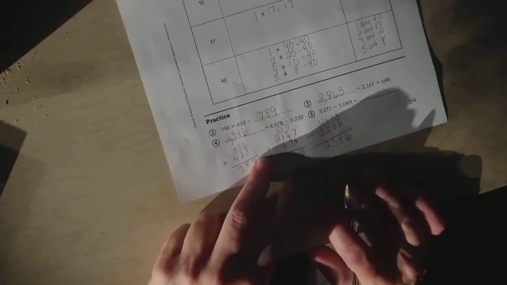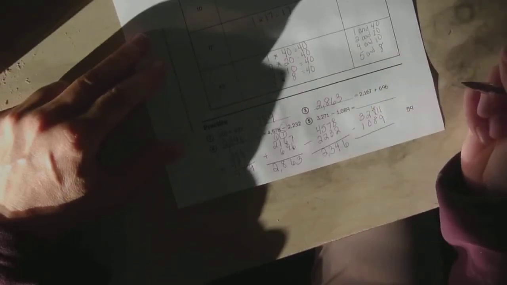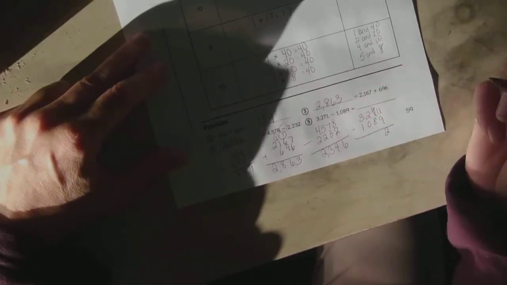Let's look at this one. This one might be a little bit more tricky. We might have some borrowing. 3,271 minus 1,089. Okay, so, well, we can't take 9 away from 1, so we have to borrow 10 ones from the tens column, leaving us with 6 tens and 11 ones. 11 minus 9 is 2. 6 minus 8, well, we can't do that.